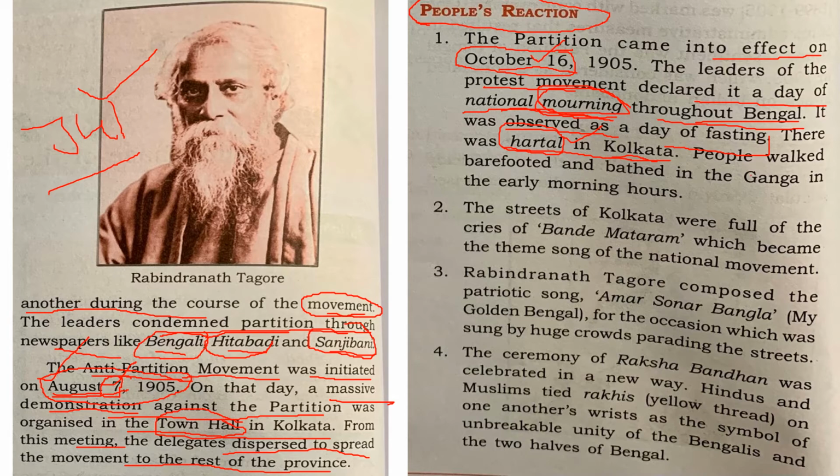And the people walked barefooted. That means they wanted to show their protest by walking barefoot, and they bathed in the Ganga in the early morning hours. So they went to the Ganga river, dipped themselves, and expressed their protest.